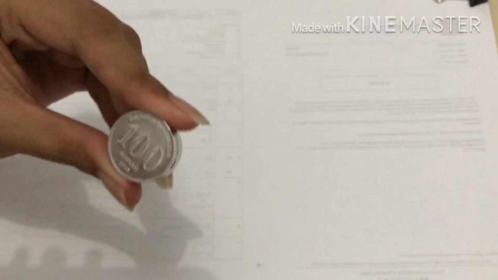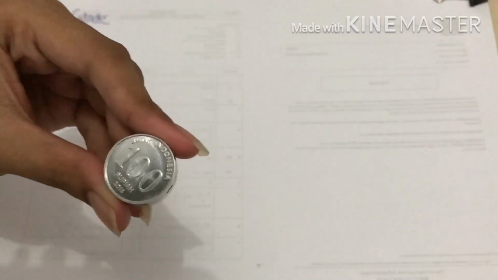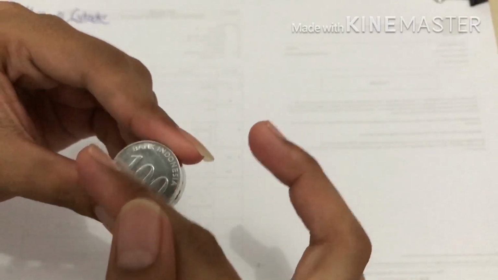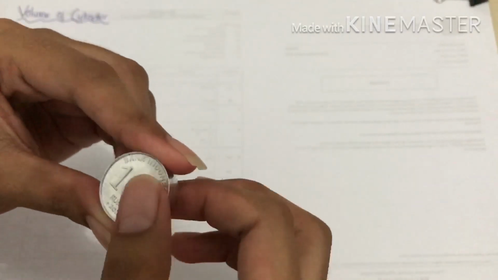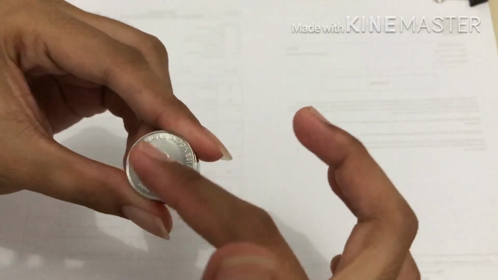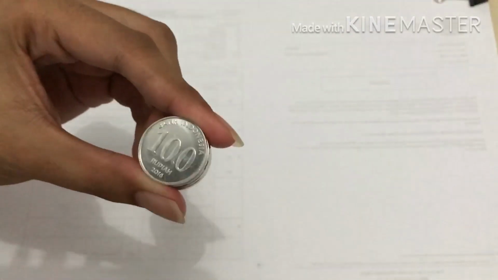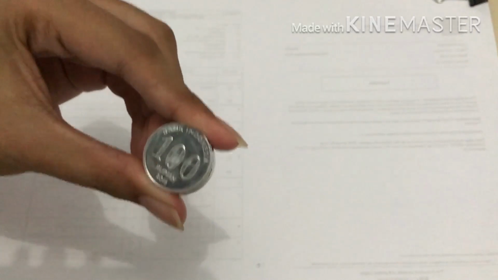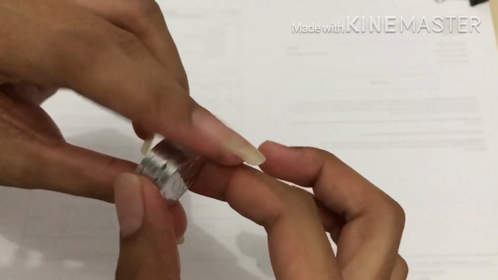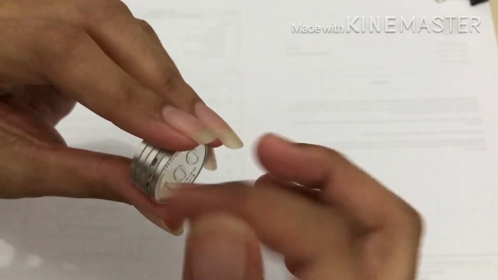If we view this as a plane figure, we just consider this side. We know that this is a circle, so the area is pi r square. But the case here is we have thickness. So we want to find the volume of all of this, right?